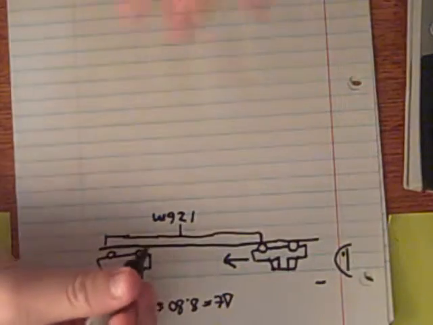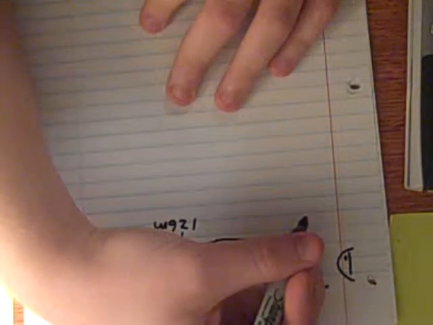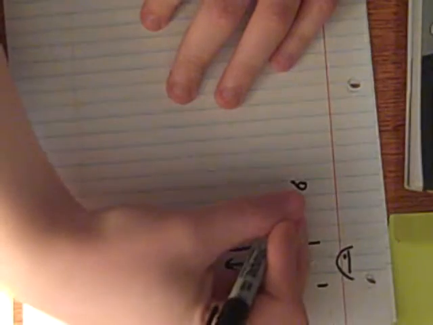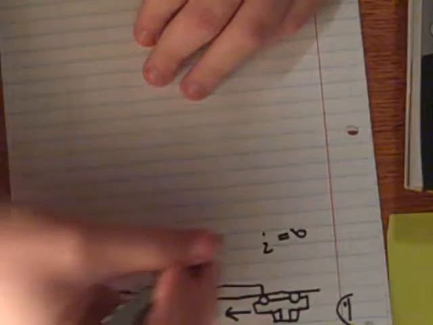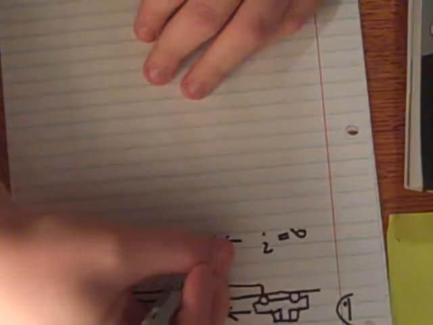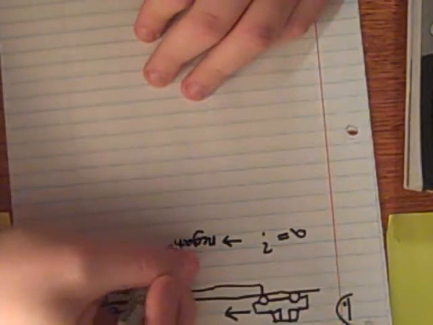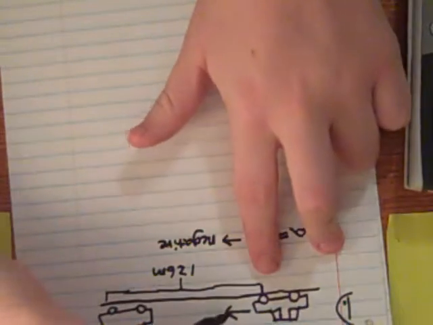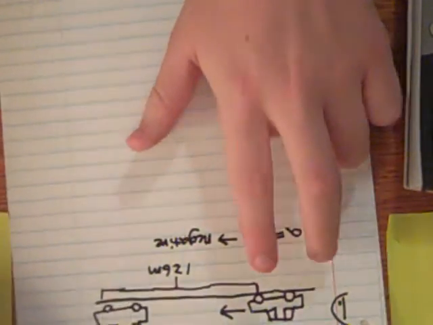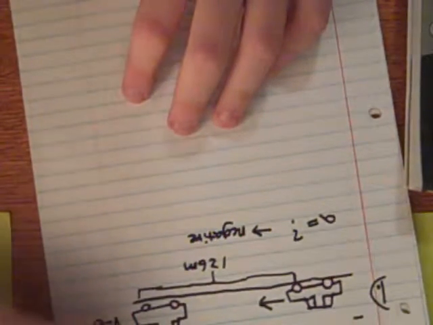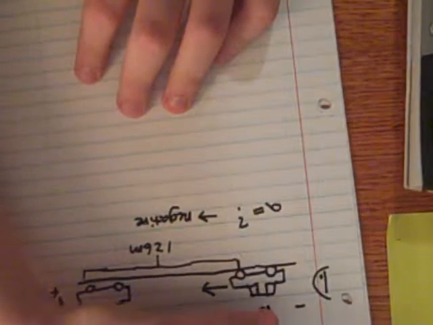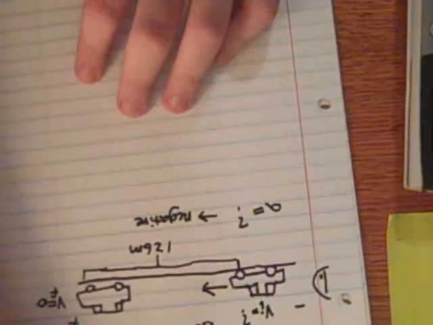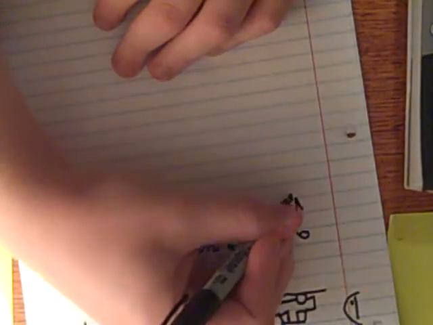Okay, so the first thing it asks us is, what is the acceleration? Well, first of all, we can say it's going to be negative, because the car started with a positive velocity and ended at rest. Velocity final equals 0. We don't know what the initial velocity was. So, how do we find v initial?